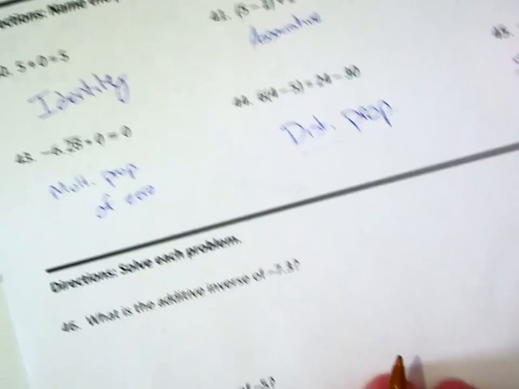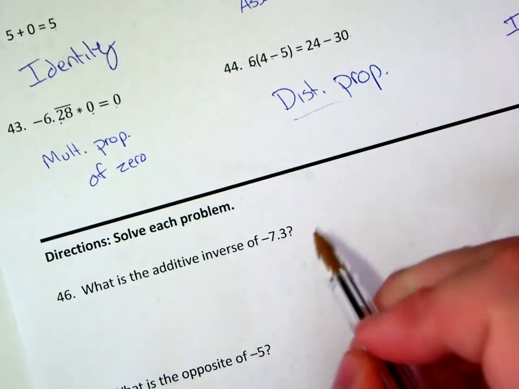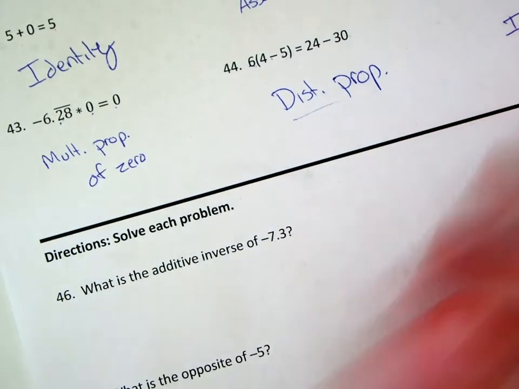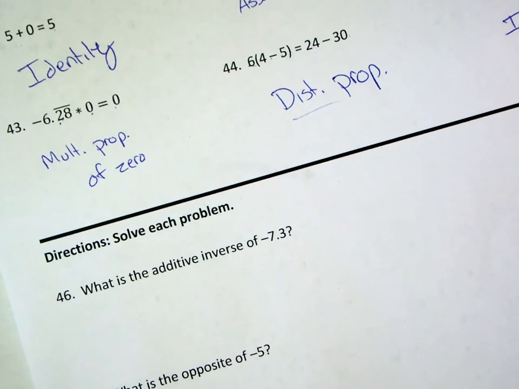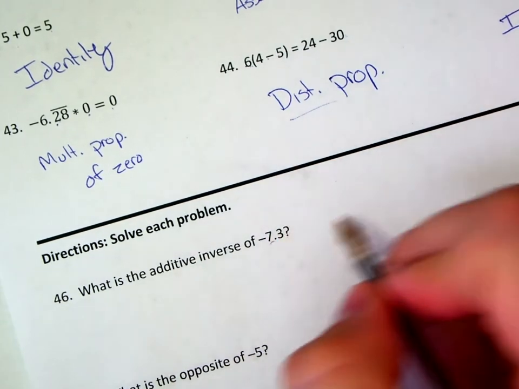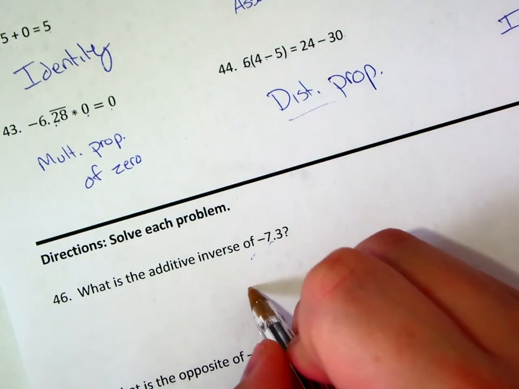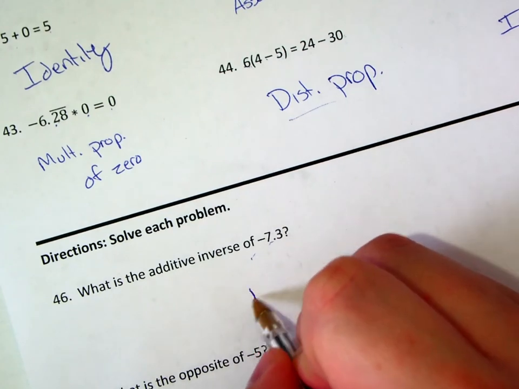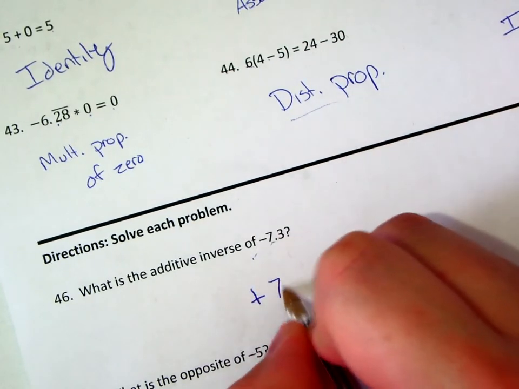Problem 46 asks for the additive inverse of -7.3. We've dealt a lot with additive inverses and rewriting expressions so that we could say plus something else. And in this case, the additive inverse would be plus 7.3.